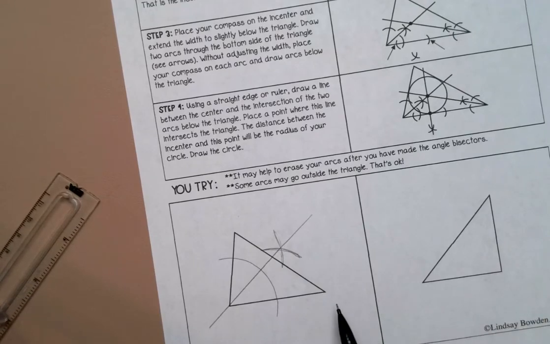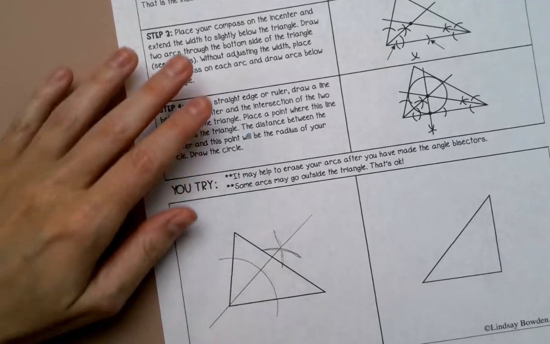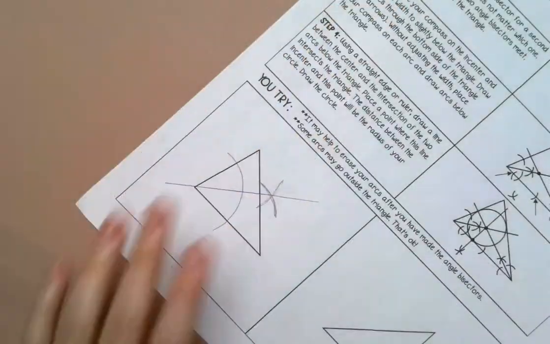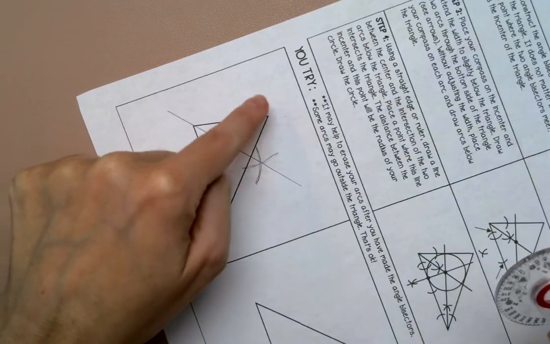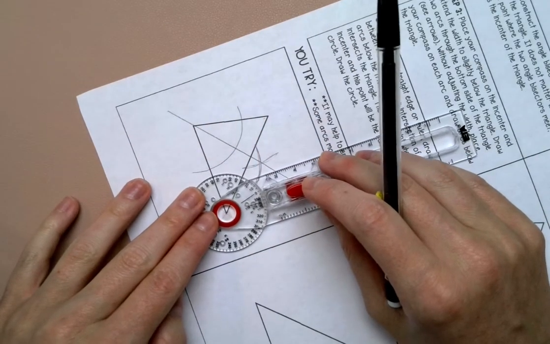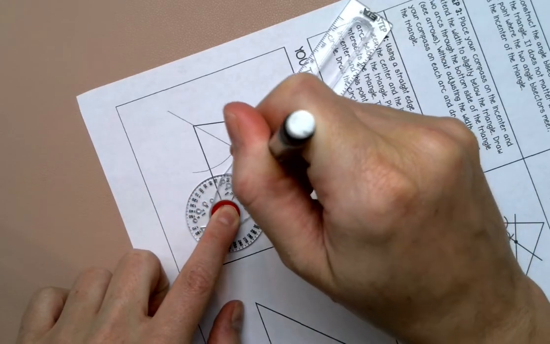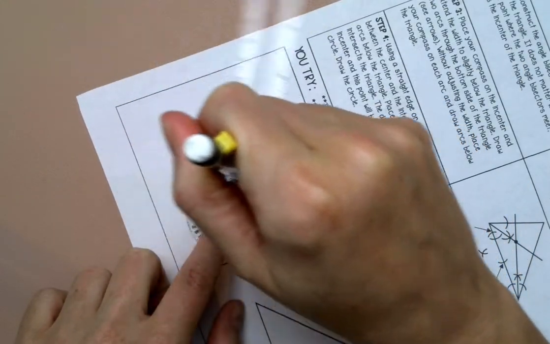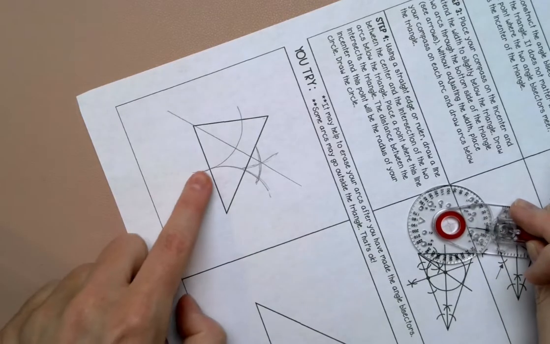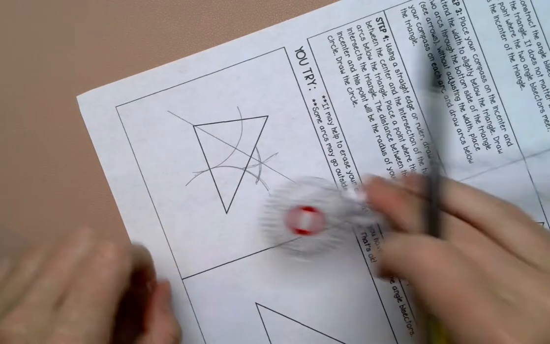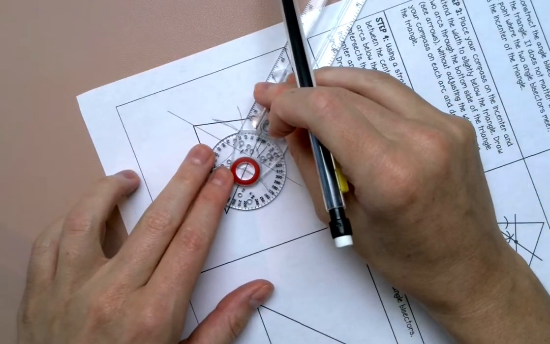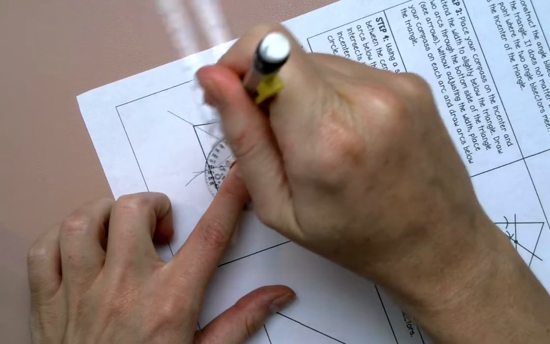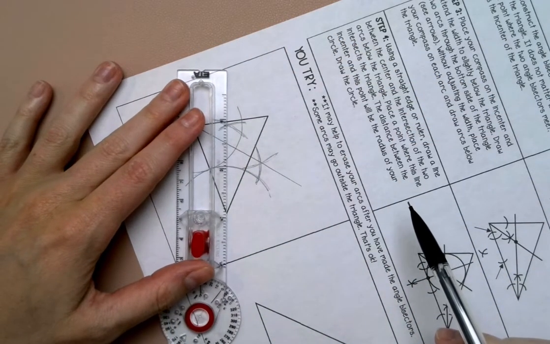Alright, then I'm going to do the same thing with another one. I'm going to use this one. Actually, it'll probably be easier to use this one. It doesn't matter which one you use. I'm going to use this one just because this is going to overlap here. Alright, it's still overlapped a little bit, that's okay. I'm following the same steps. Alright, then I'm going to connect.